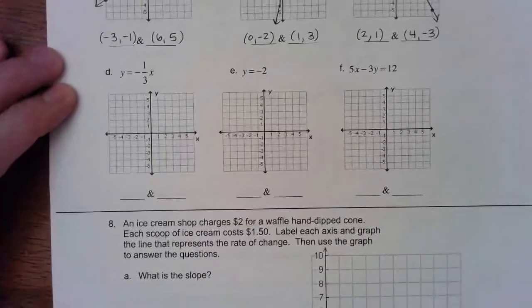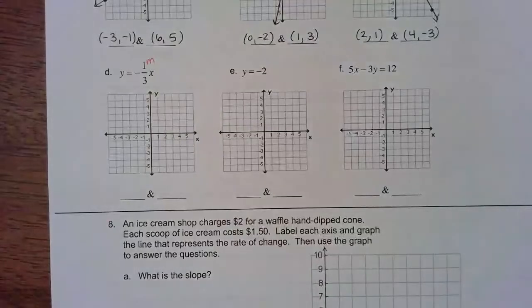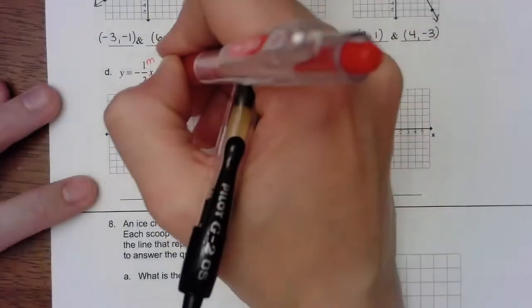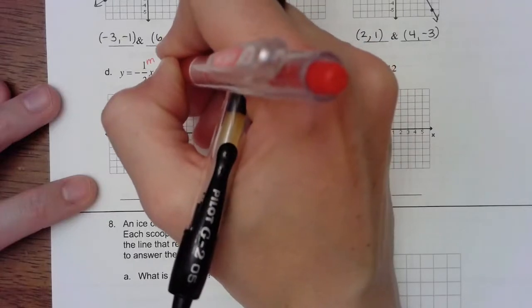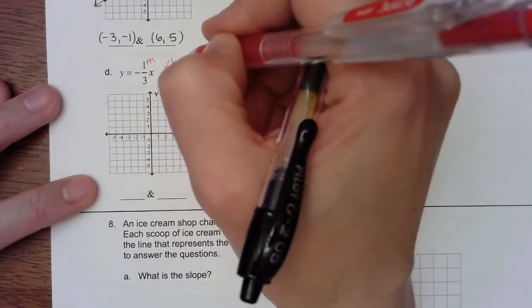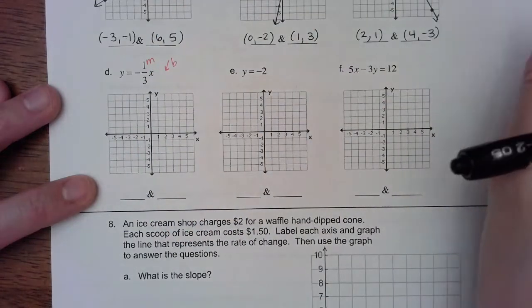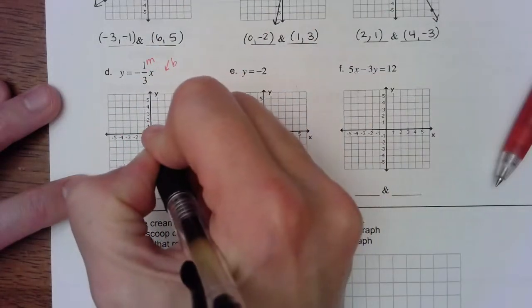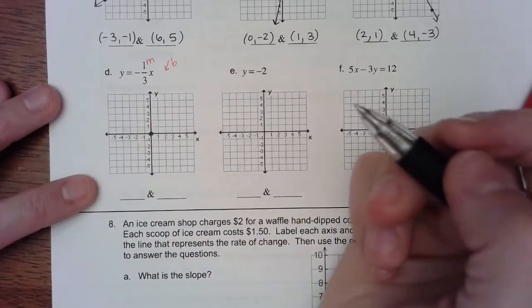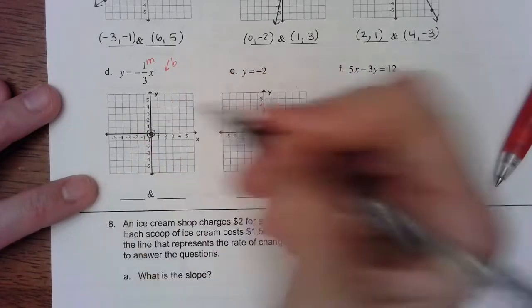Alright, so for letter D, this one's a little bit different. The slope is the number in front of the x, so that's -1/3. And then the y-intercept would be the number that's right here, but notice that it's missing. So anytime there's not a number there, it means that it's the number 0. That means this graph is going to go through the origin. So that's my y-intercept that I start by graphing.